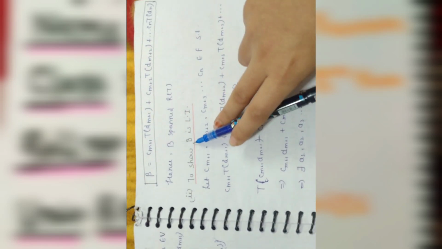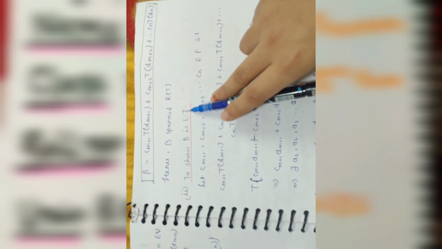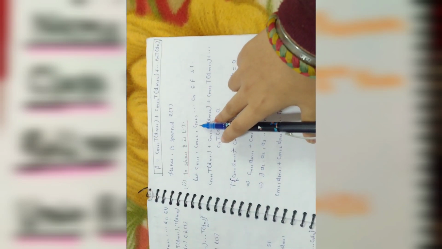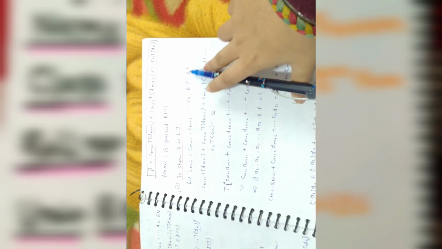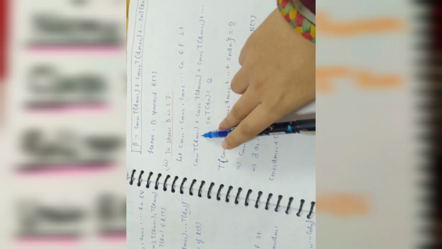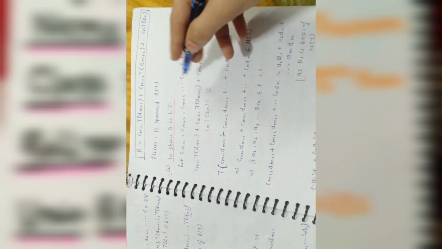Now we have to show that B is linearly independent. Let Cm plus 1, Cm plus 2, Cm plus 3, and so on up to Cn belong to the field such that the linear combination Cm plus 1 T alpha m plus 1, Cm plus 2 T alpha m plus 2, and so on is equal to 0. For linear independence it should be equal to 0. So this all is equal to 0.